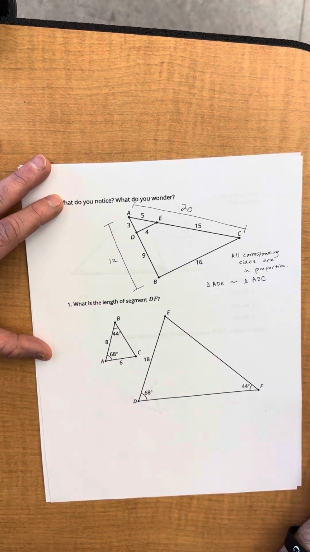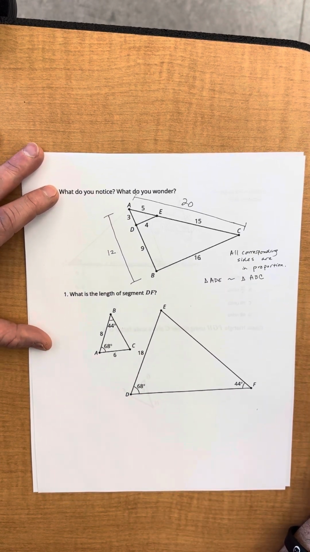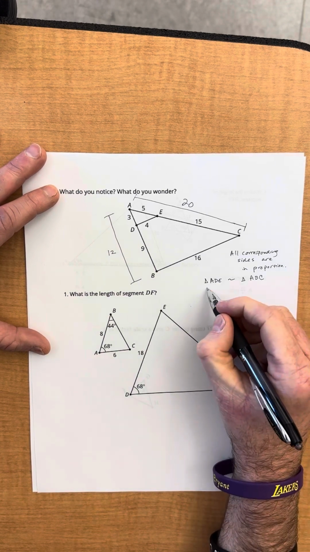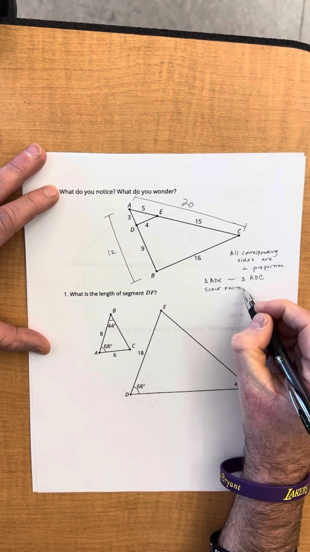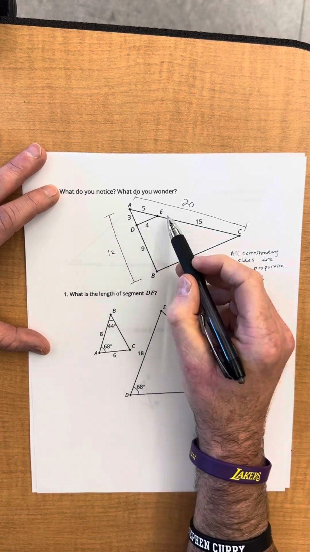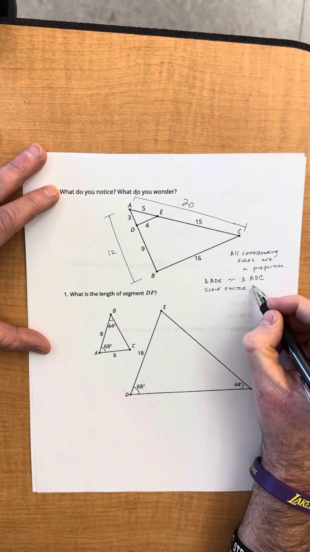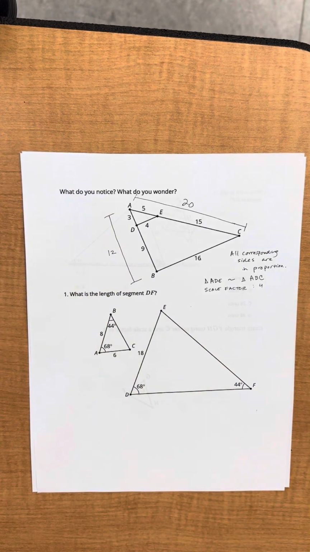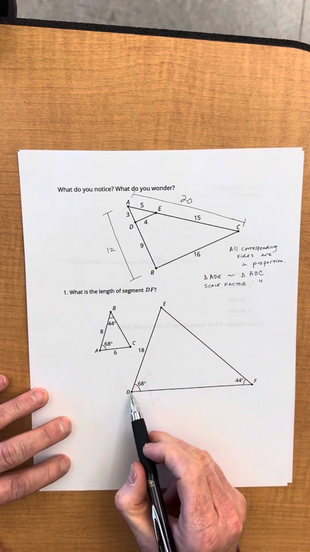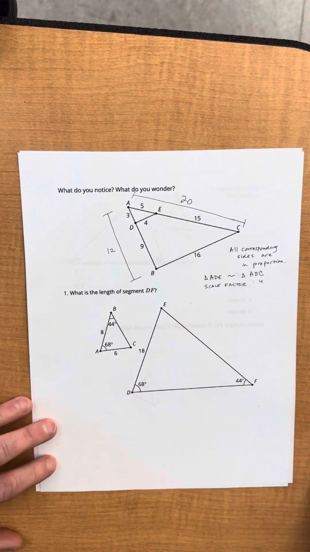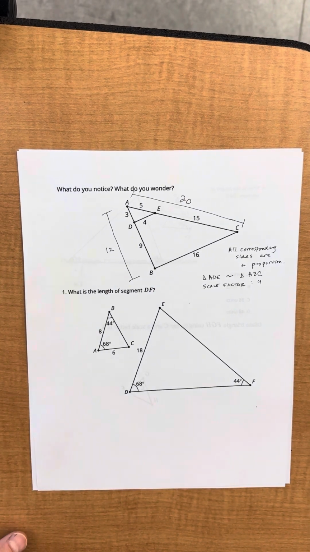You could also say that the scale factor from the small triangle ADE to the big ABC is 4. Okay, what is the length of segment DF? So we've got to figure out DF. This one I would recommend using color.